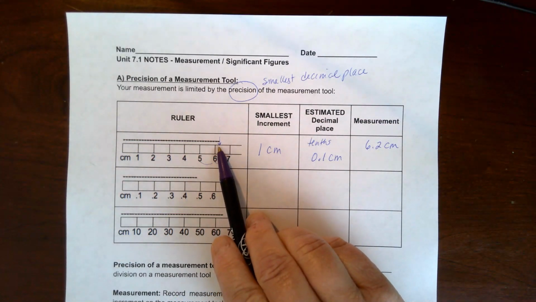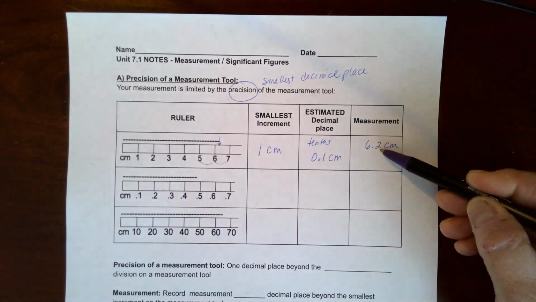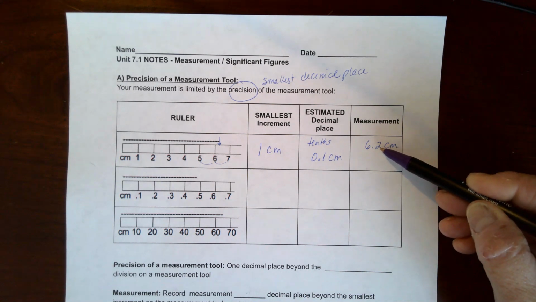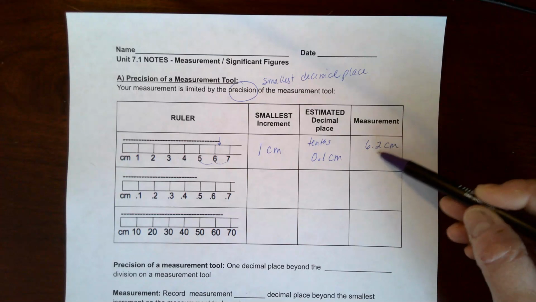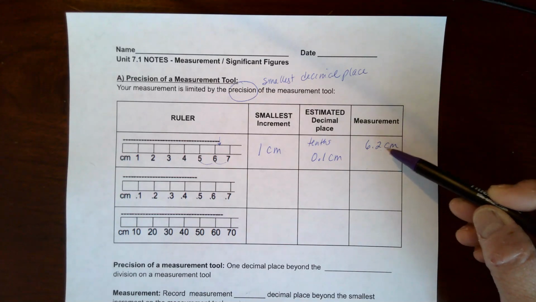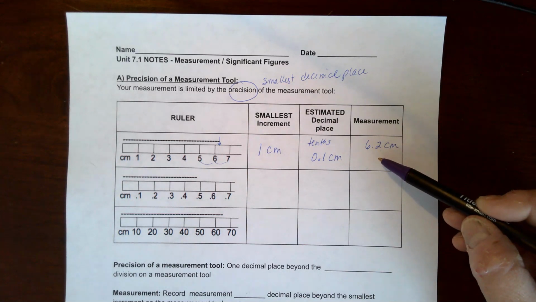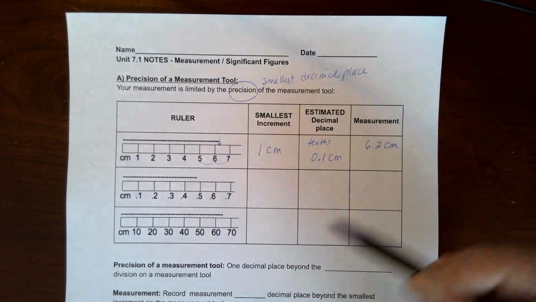Now, could you also say 6.3? Absolutely. This last digit is estimated, and there is a small amount of wiggle room with that, the way you report that measurement. So, of course, within reason. If you said 6.9, that would not make sense. So this last digit that you're always going to be recording your measurement to will always be an estimated digit.